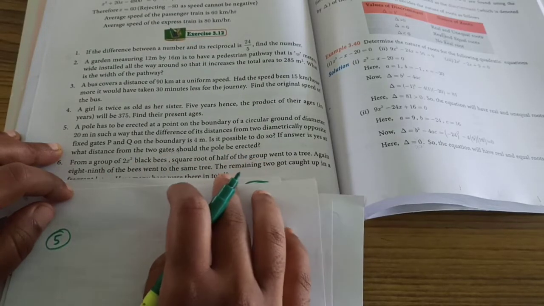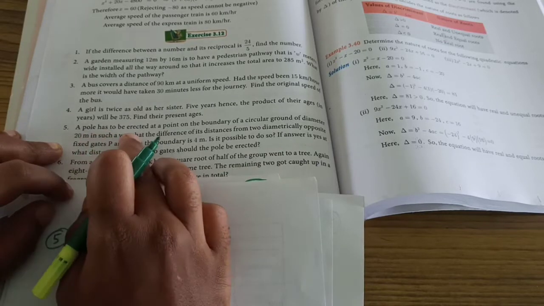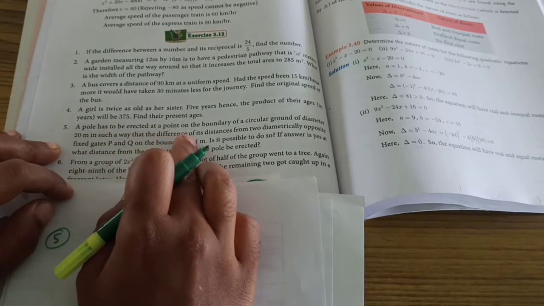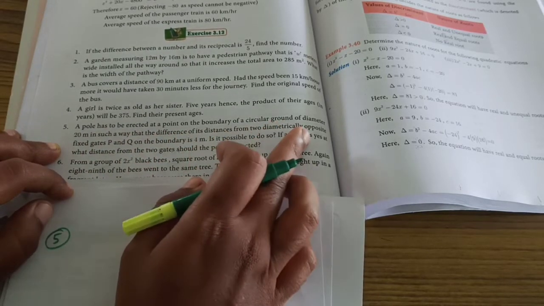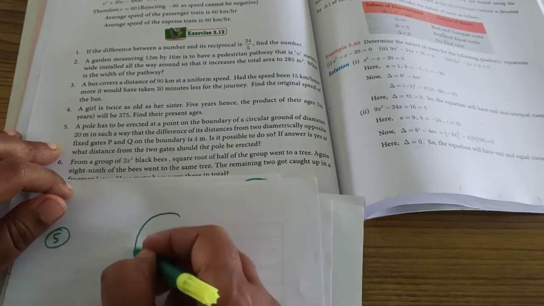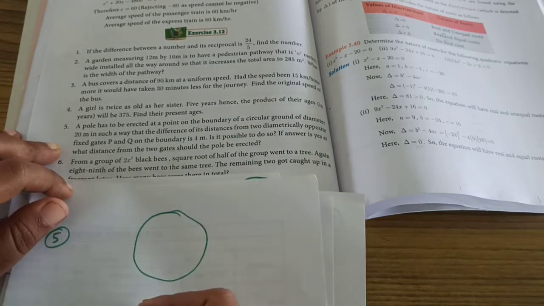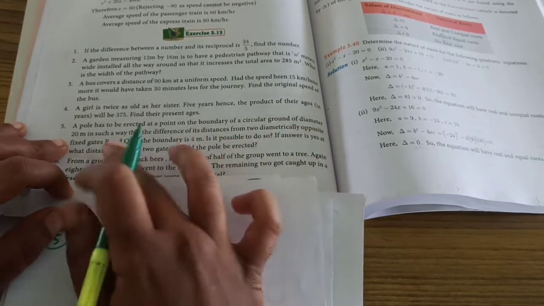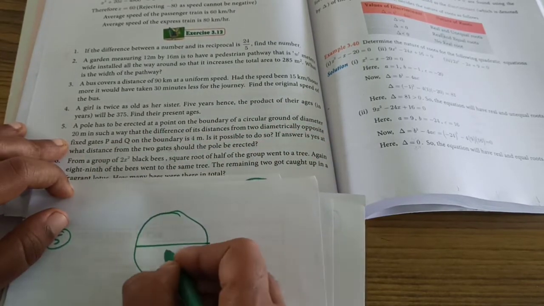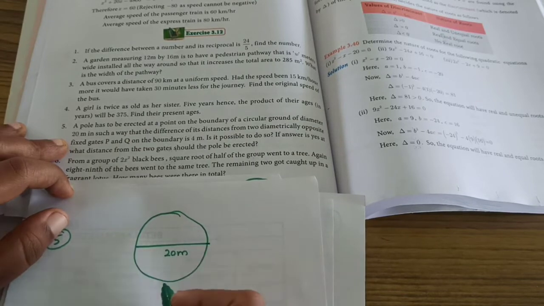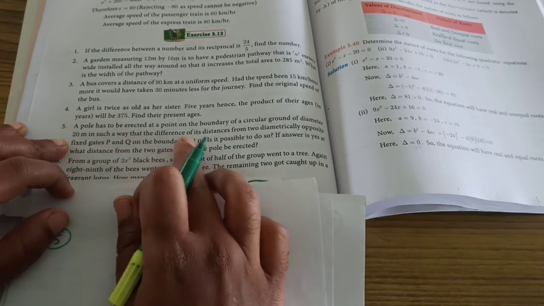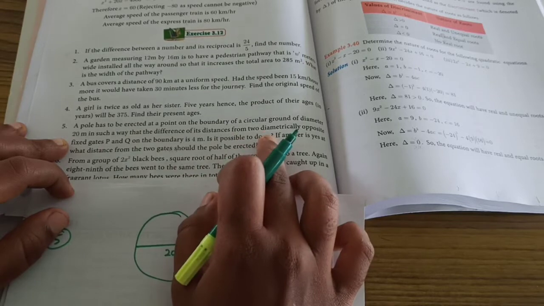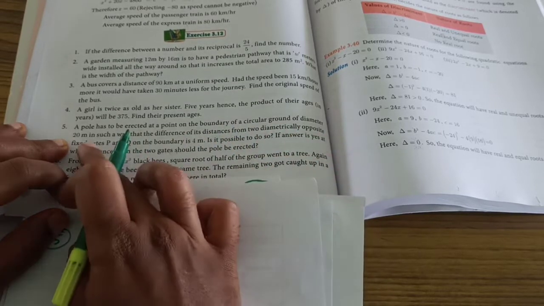Okay, listen to the question. Fifth question. A pole has to be erected at a point on the boundary of the circular ground. So there is a circular ground. First, rough work. The circular ground of diameter is given. So this is the diameter. Diameter is 20 meter.